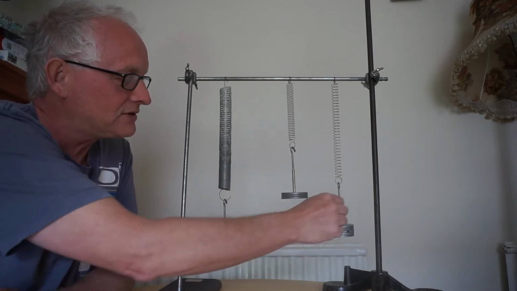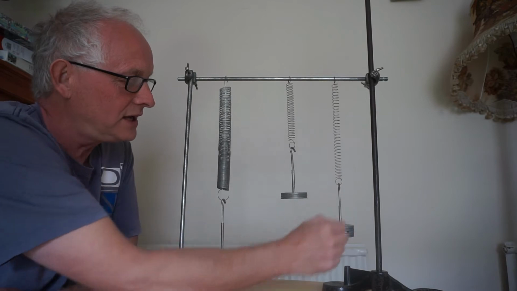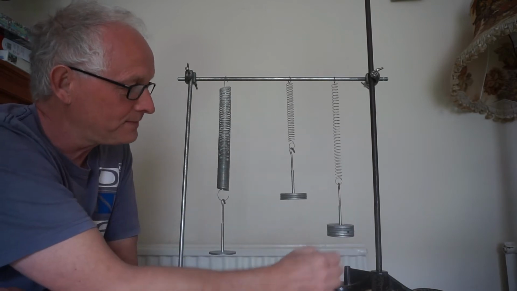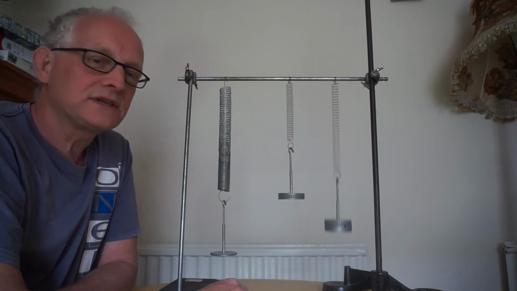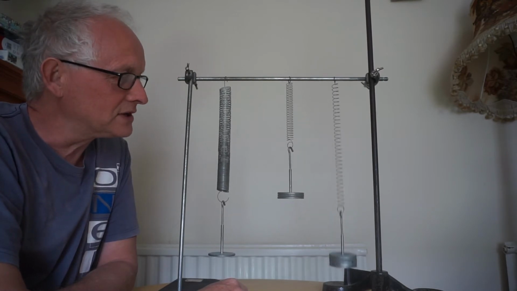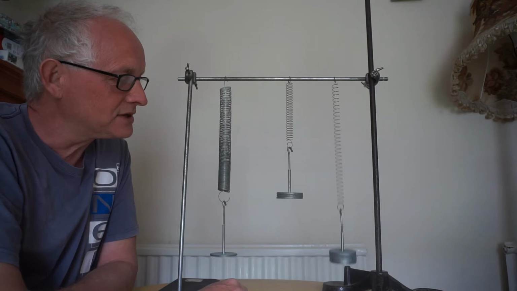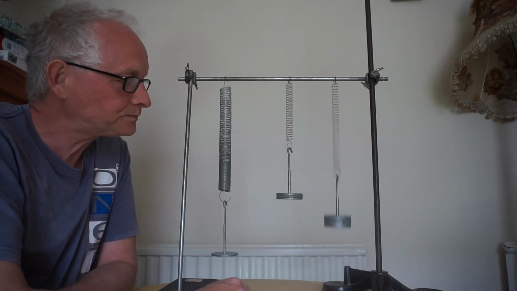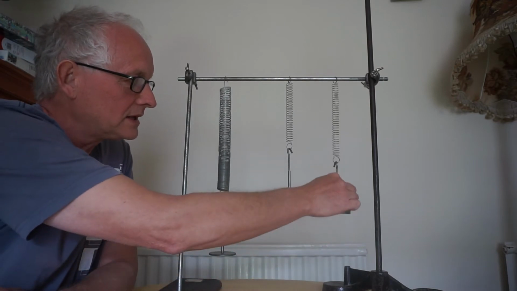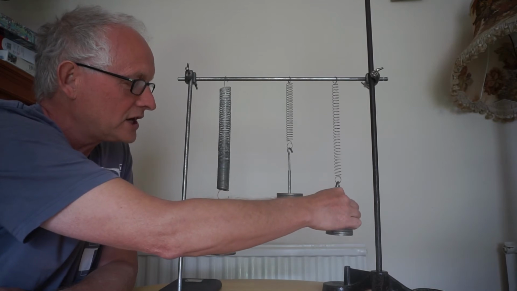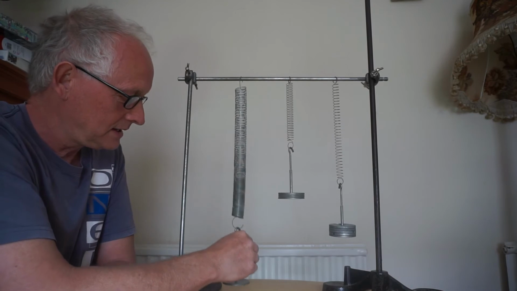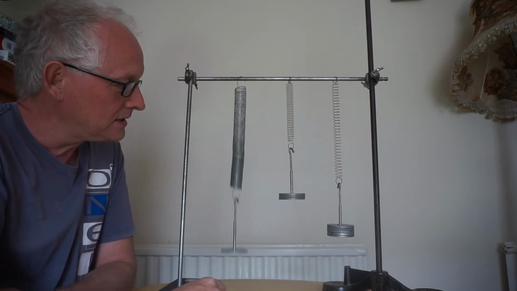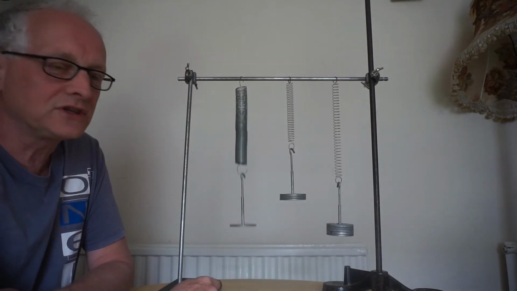Now what I'm going to do now is to set in motion this one over here, which has a much greater mass, and you can see that the way that it moves is different. So changing the mass is an important factor in this. Also, I can change the spring. So with this very big spring here, I can set that in motion, and again we see a different type of motion.